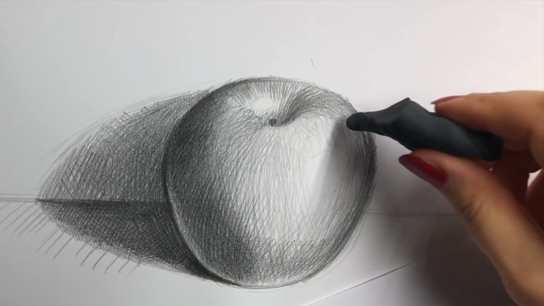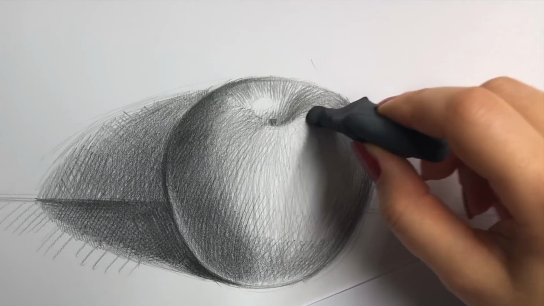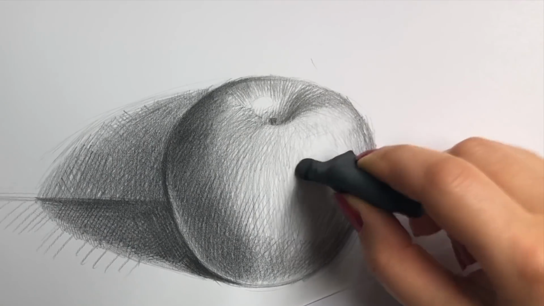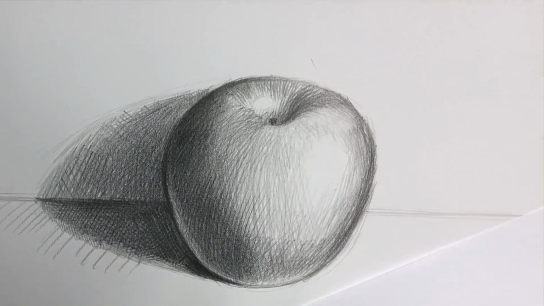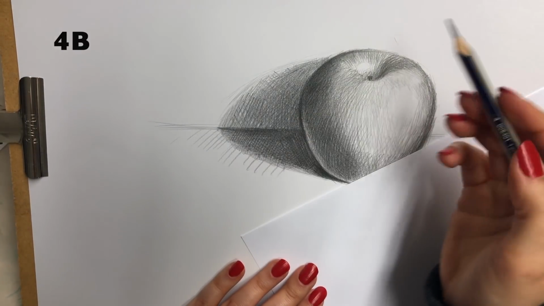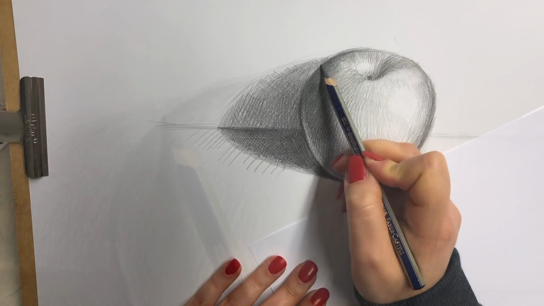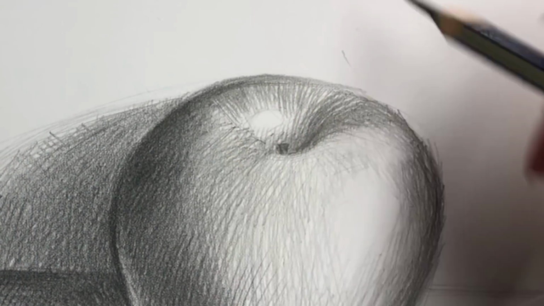Okay, so I'm just going to soften a bit of a light there. I'm going to erase these lines that I used to mark the highlight. Now I'm going to go back to 4B pencil. I'm actually going to correct the shape a little bit. I'm going to take it just a little bit higher. Just a tiny little bit.